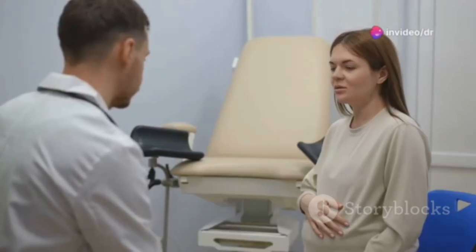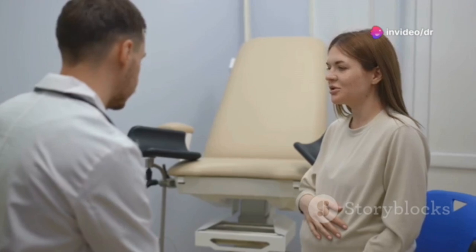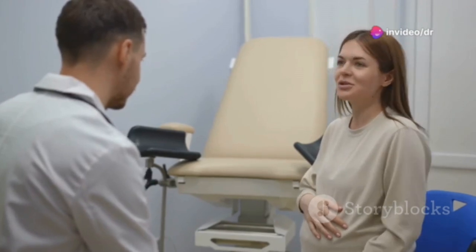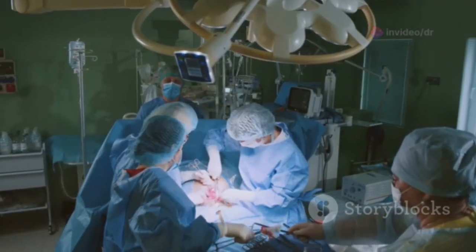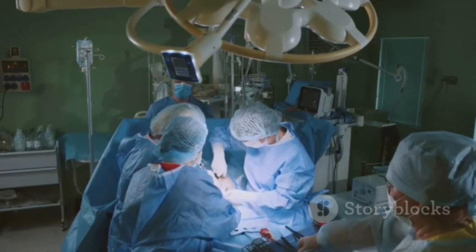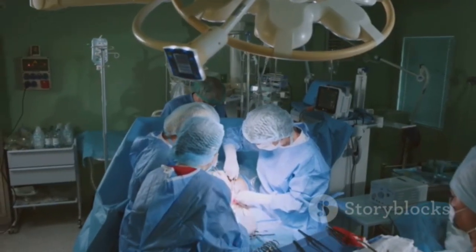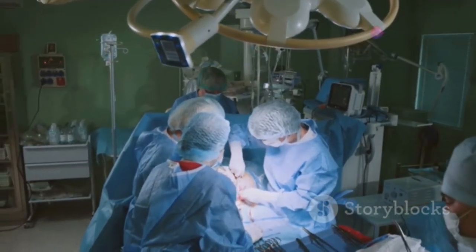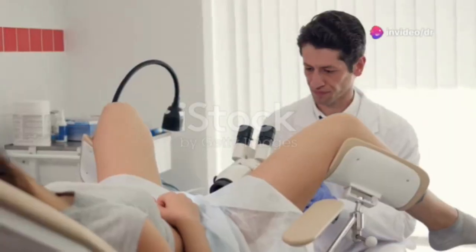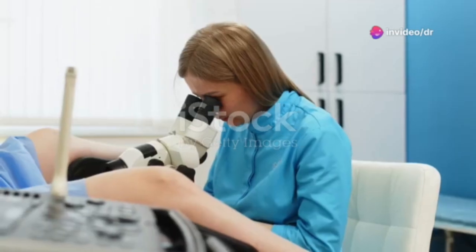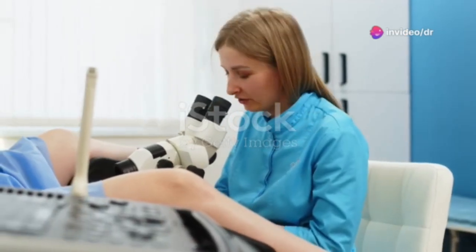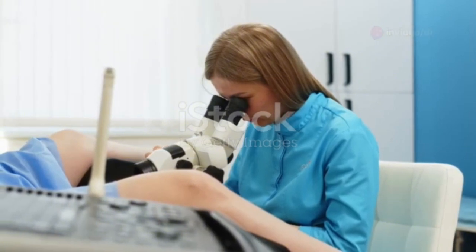Several factors can increase the risk of having an ectopic pregnancy. Previous ectopic pregnancy. A history of ectopic pregnancy increases the risk of future occurrences. Tubal surgery. Surgeries such as tubal ligation or reconstructive surgery on the fallopian tubes can lead to scarring, which may cause an ectopic pregnancy. Infections. Pelvic inflammatory disease, often caused by sexually transmitted infections like chlamydia or gonorrhea, can damage the fallopian tubes.